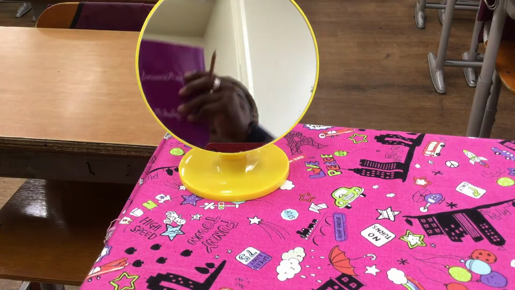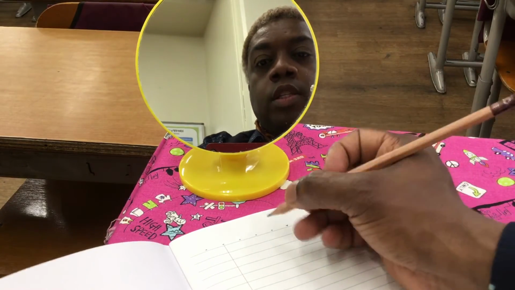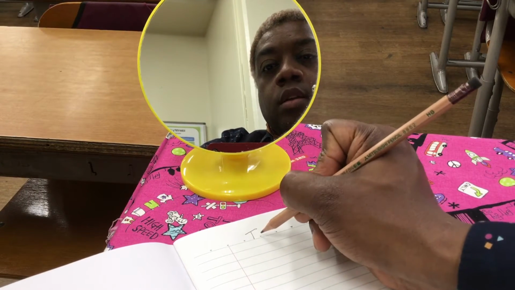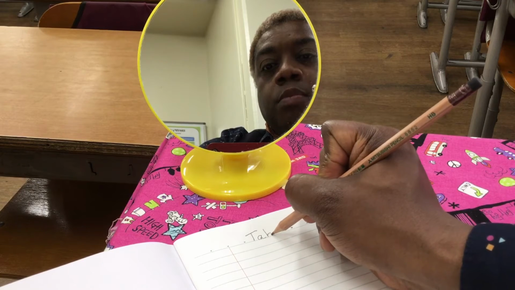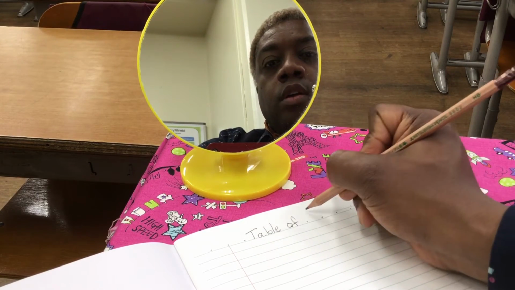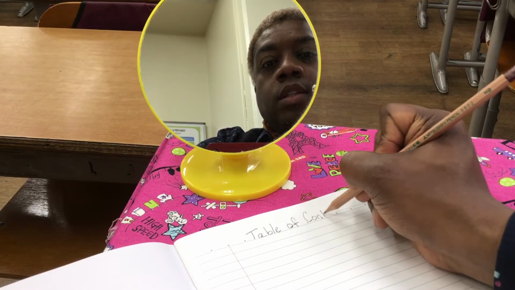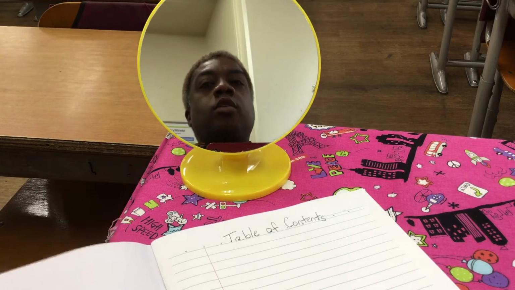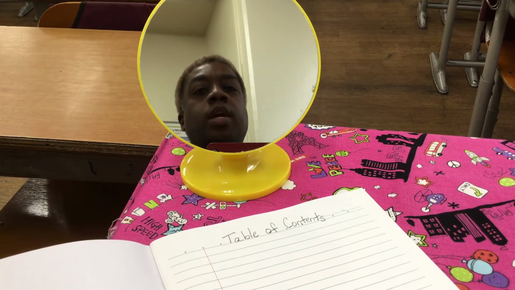So then what I will do is I'll open to the very first page. And at the top here, this is going to be my table of contents. This is going to tell you what we're going to study each week.